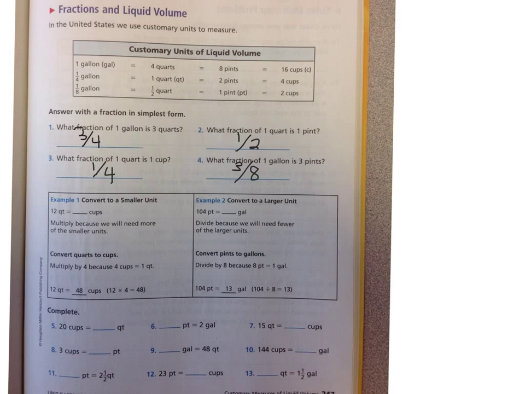20 cups equals how many quarts? So if we look at our table and find cups, we could use 16, 4, or 2. I'm going to use 2 because it's easy. It's a friendly number to multiply. So 2 times what would get me 20? I would multiply by 10. And then it's quarts. I'm going to look for 1 quart, which is a half right here in the same line. And I'm going to take a half times 10. And a half times 10 is the same as 10 divided by 2. So that would be 5 quarts.